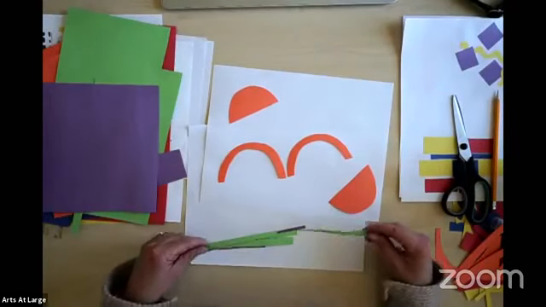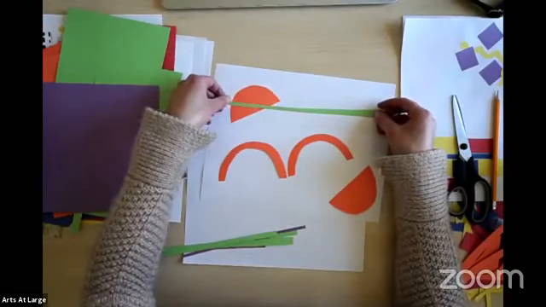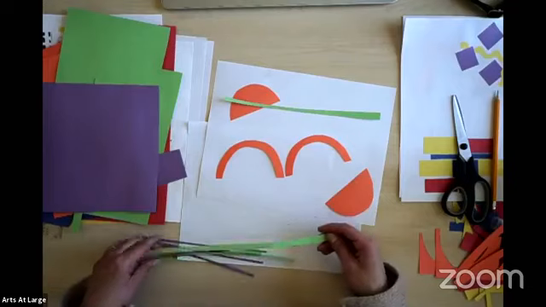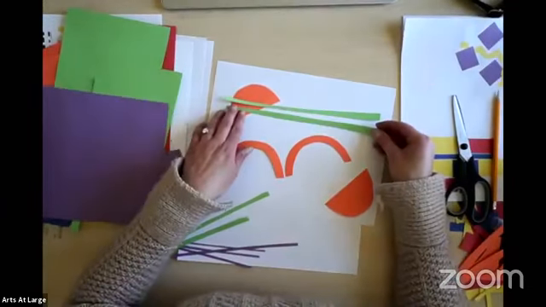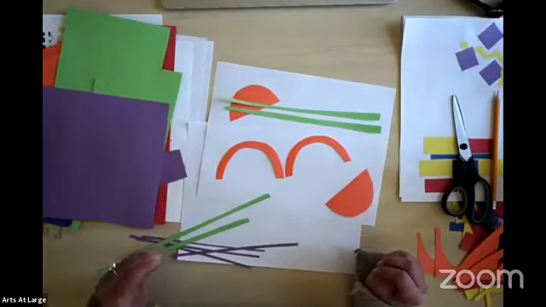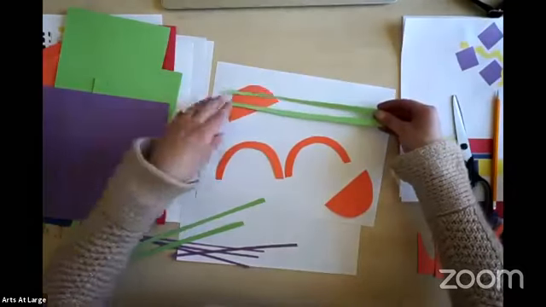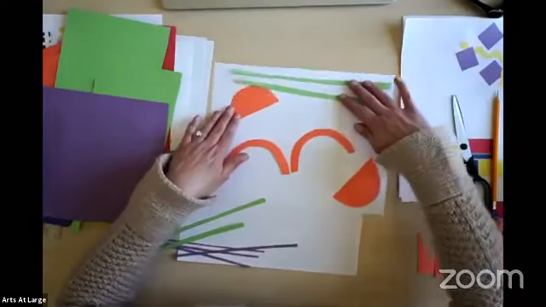And then I think he did a lot of overlapping, as we talked about earlier. So I'm gonna grab my 2 lines that I made wider. I'm gonna put them right next to each other, like that. So let's glue those down, because I like the way that looks. There's a lot of contrast, again, as we've been talking about.